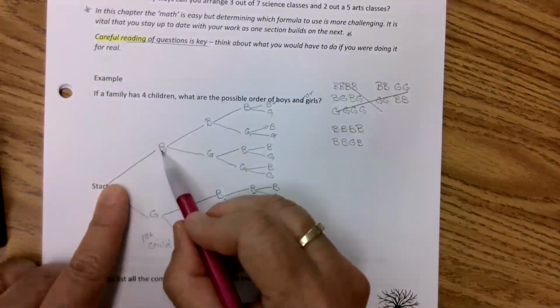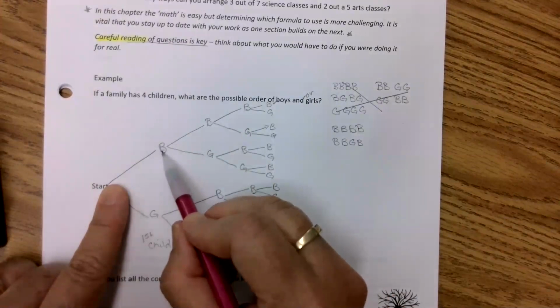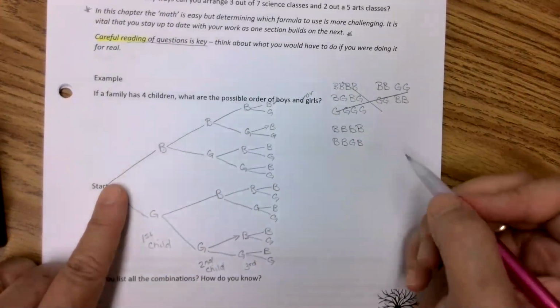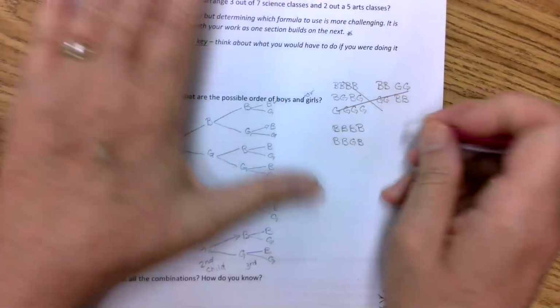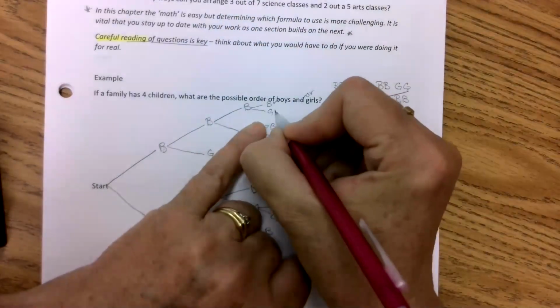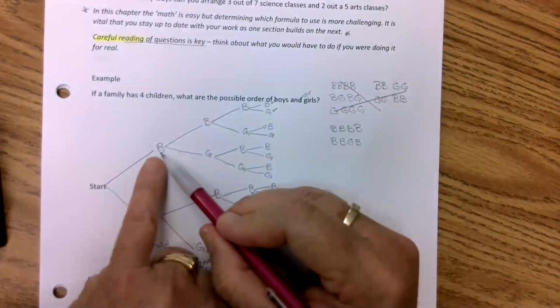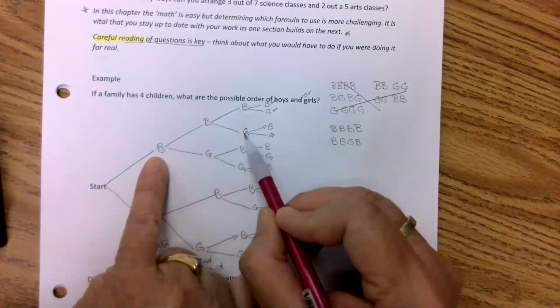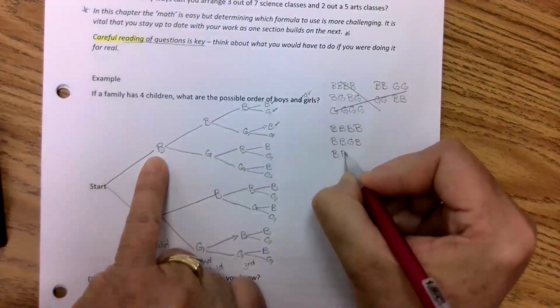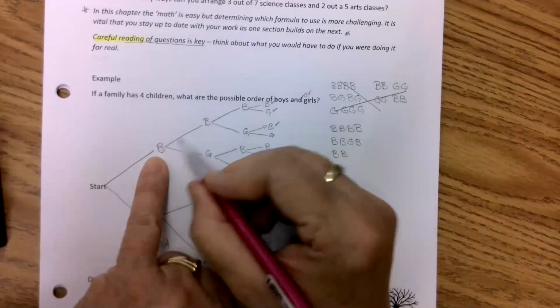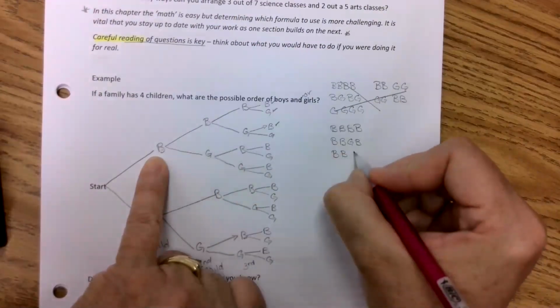And then it's boy. Wait a minute. Now I got lost. That's what happens. I got messed up already. Okay, there we go. Sorry. There's that one. Check. Now, boy, boy, girl, boy. That's that one. There we go.